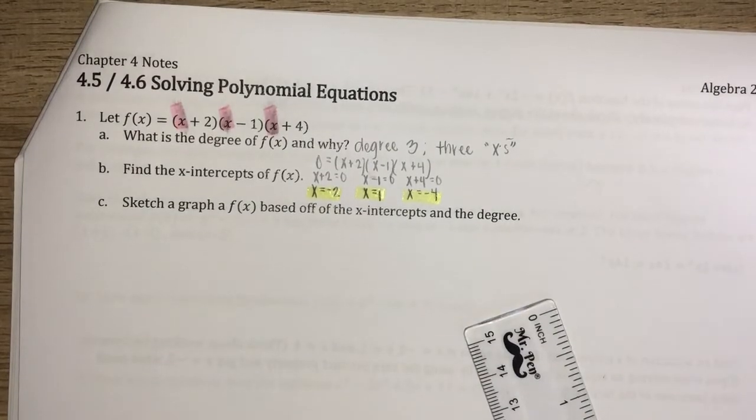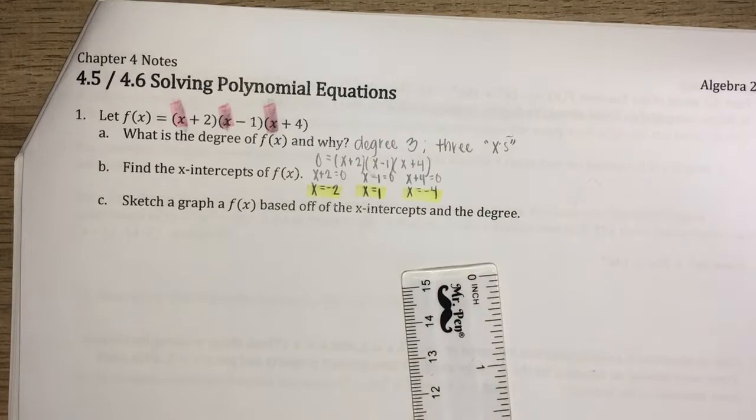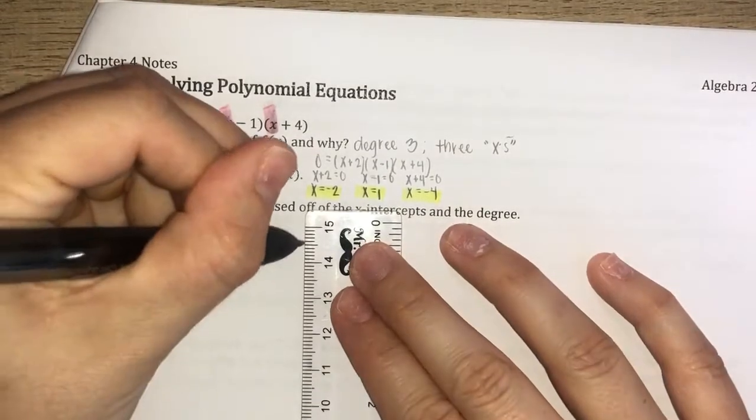Or negative 2, 0, 1, 0, negative 4, 0. And then if we want to sketch a graph based off those x-intercepts and degrees, this is really enough information to sketch the graph. So we'll draw our x and y axis.